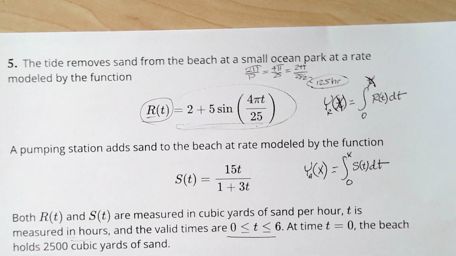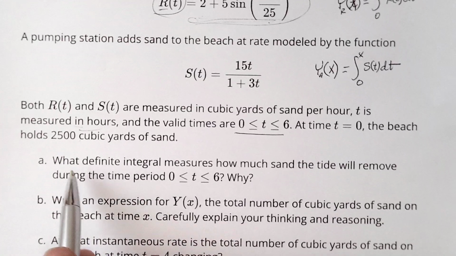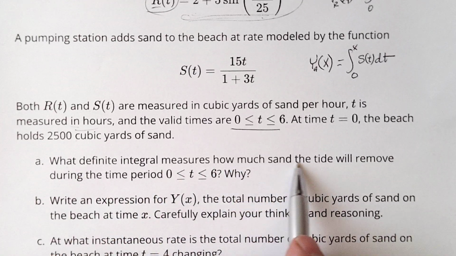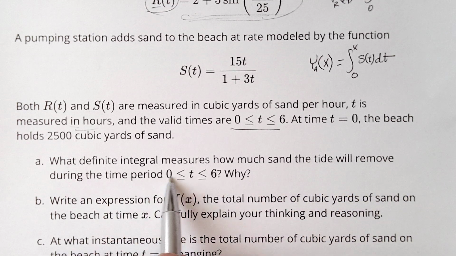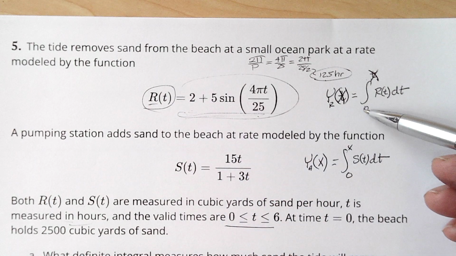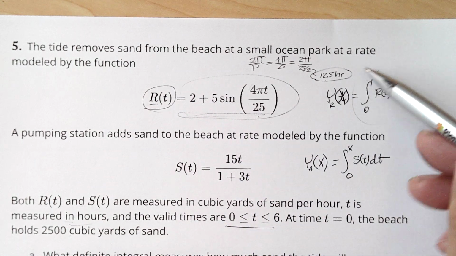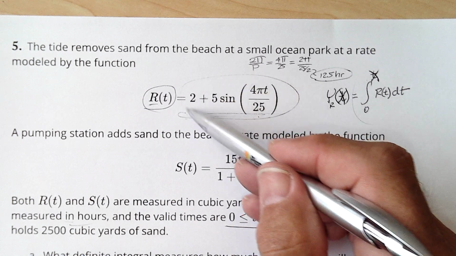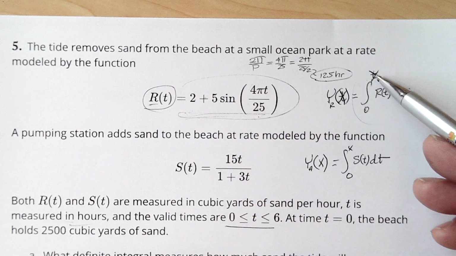Okay, so let's see what we have done here. What's the definite integral that measures how much sand the tide will remove between 0 and 6? Well, we'd put 0 and 6 as the limits, and that would be the antiderivative of this evaluated from 0 to 6.